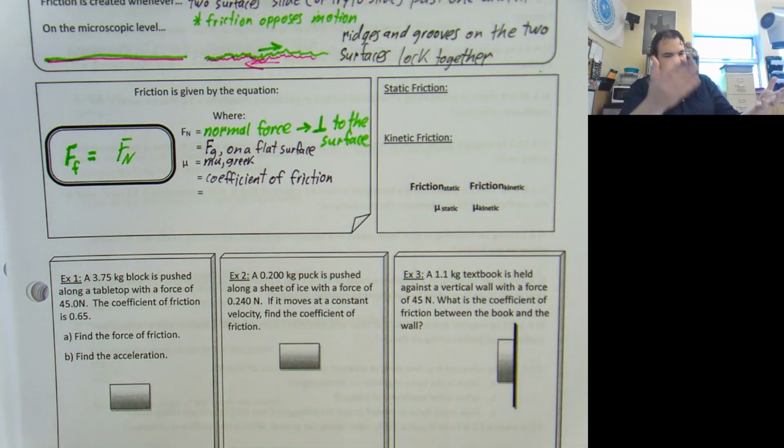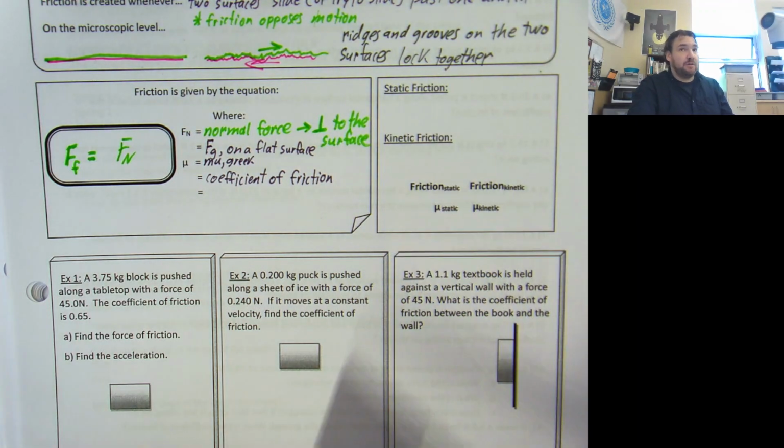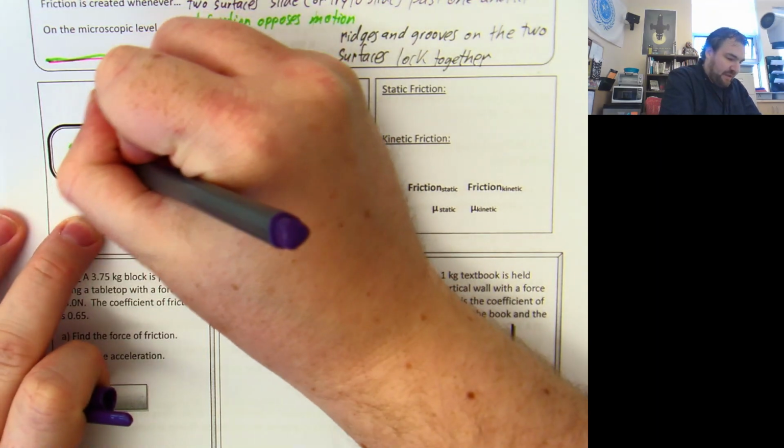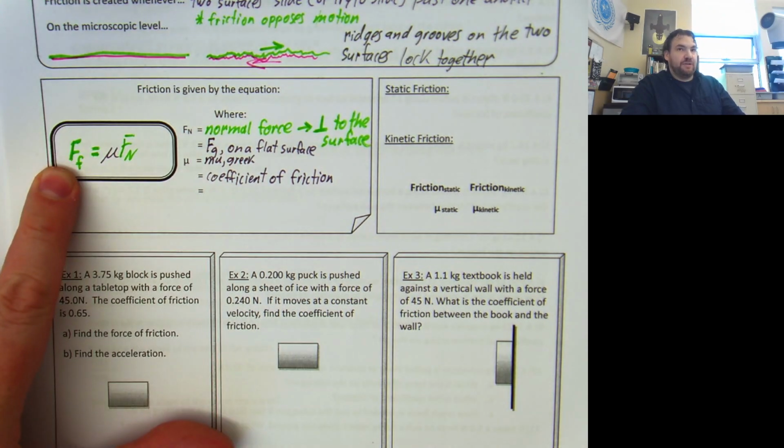How are the 2 and the x related to each other? Mathematically. Sorry? Yeah, say it. They're being multiplied together. So the coefficient of friction is a multiplier. It multiplies with the normal force to give you the force of friction.